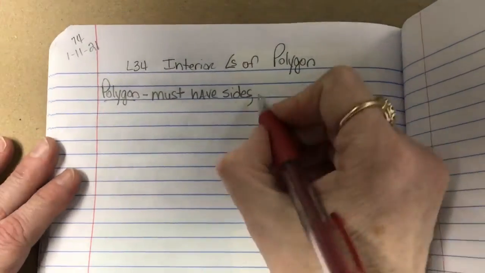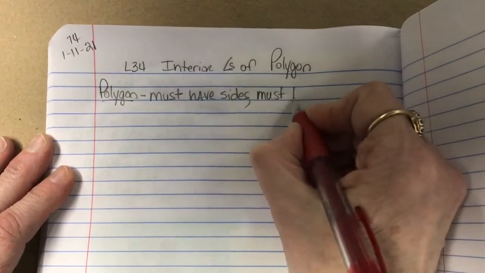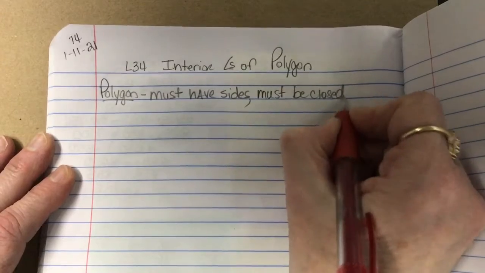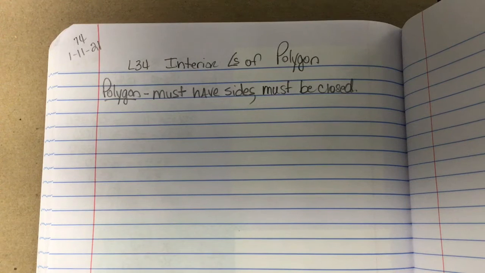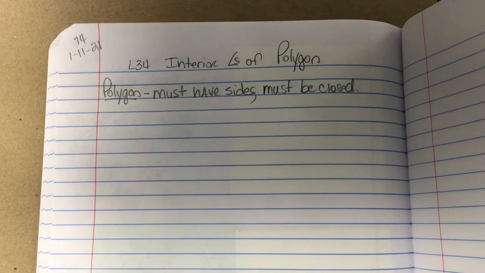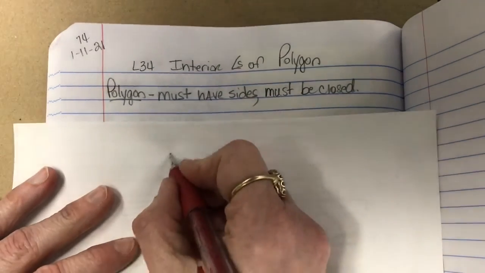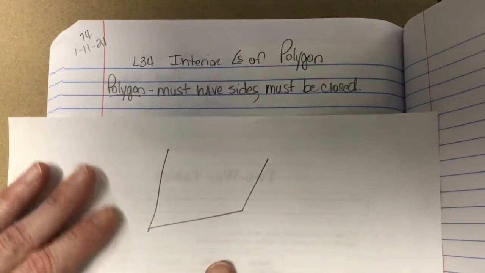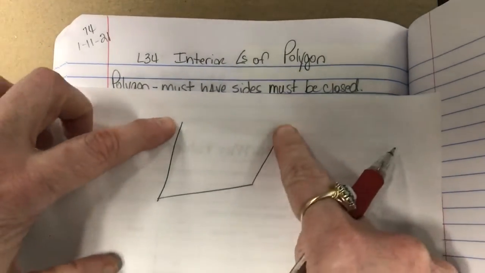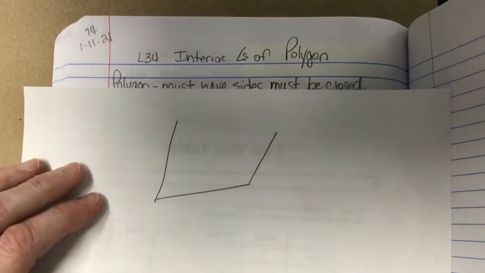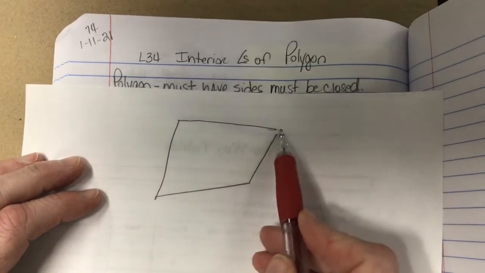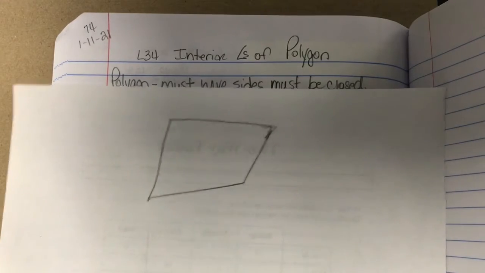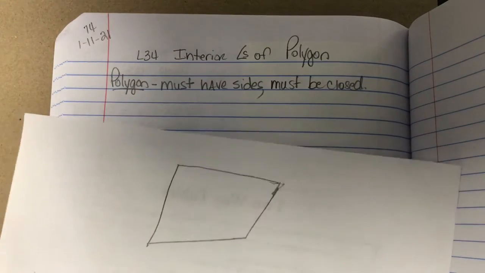And it must be closed. Now, do you know what I mean by that? Let me see if I can find a piece of scratch paper. I can't say this is a polygon. 1, 2, 3. I can't say that's a polygon because it's not closed. It doesn't have an inside-outside. You know, it looks like it has 3 sides, but actually it probably would have to have 4 for me to connect it. So it has to be connected. That's what it means by closed. And you have to be able to count the sides.